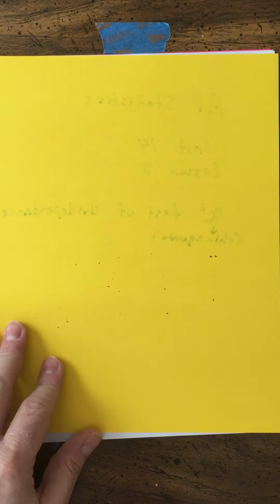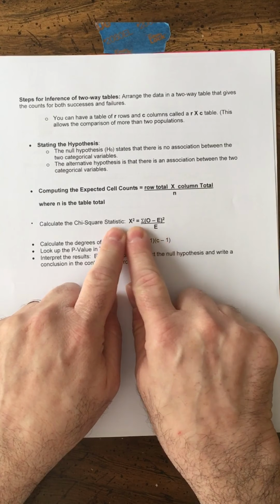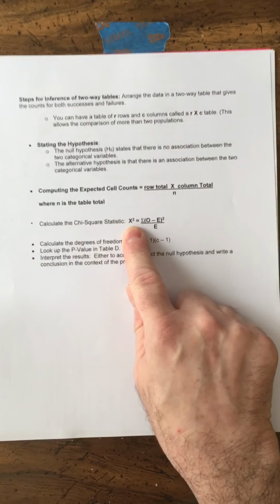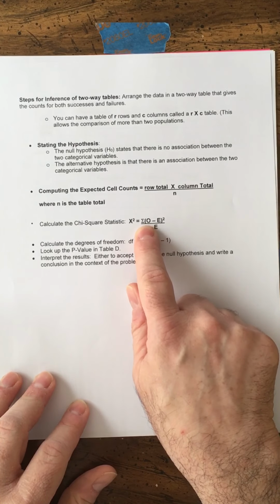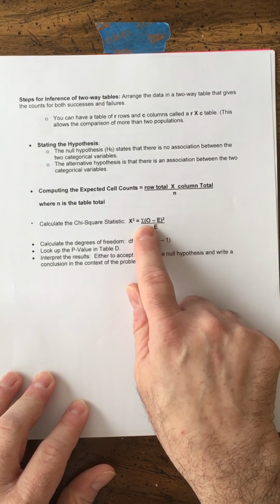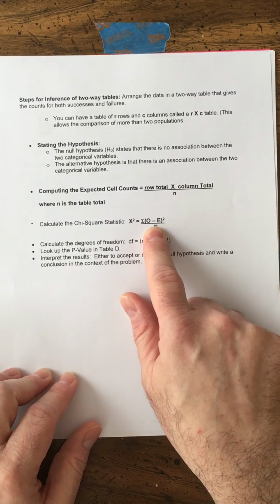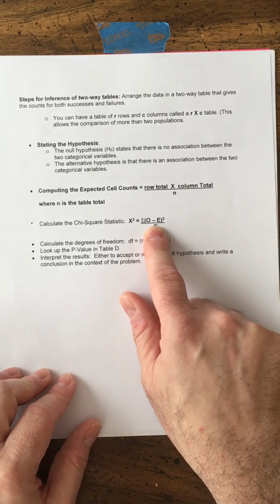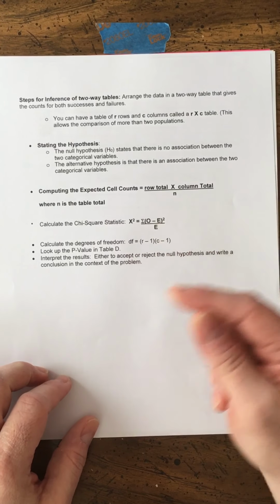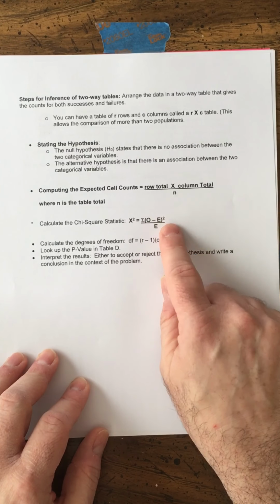So, a couple of things you've got to know about using this chi-square test. We're not going to have to do the computations, but just so you understand what a chi-square statistic is, it's basically seeing how far away the observed values are from the expected values. If they're very far away from each other, you're going to get a large chi-square statistic, which means that the observed values and the expected values are very different. These two variables are clearly not independent of each other. We would reject the null.